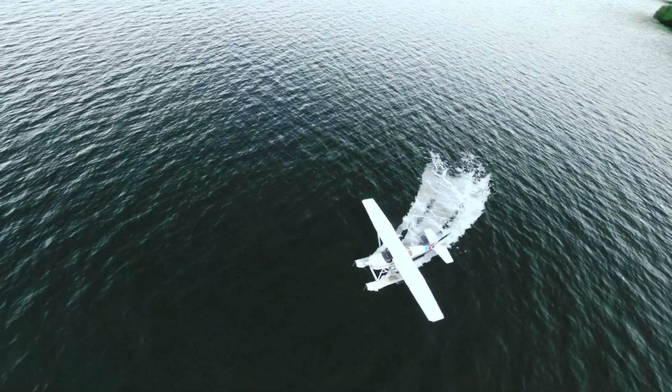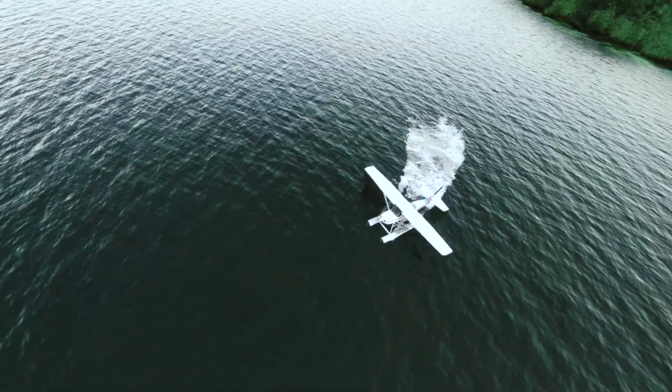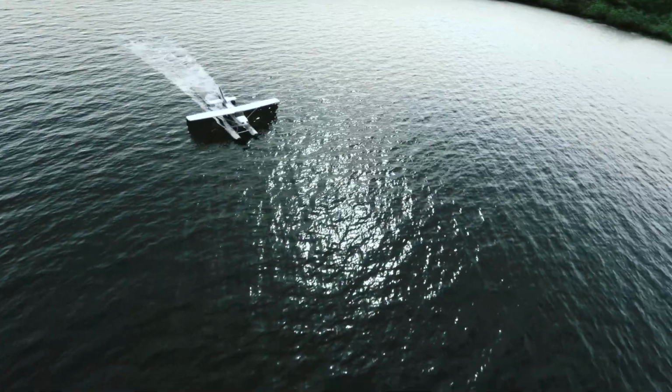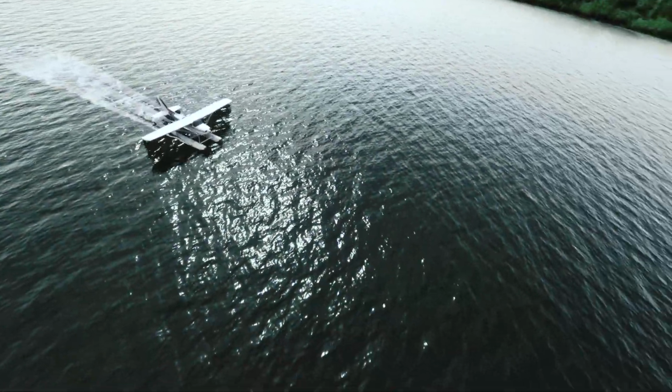I have always had a fascination with backcountry aviation. But at the time, I really wasn't into float flying. That is, until my first trip into the Canadian wilderness.